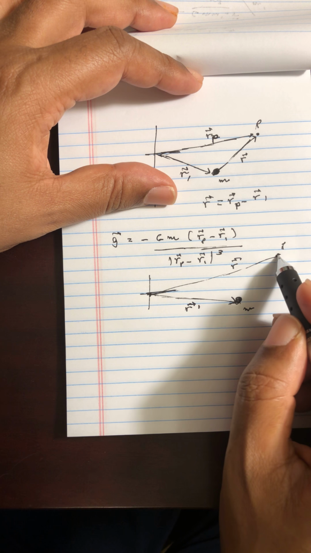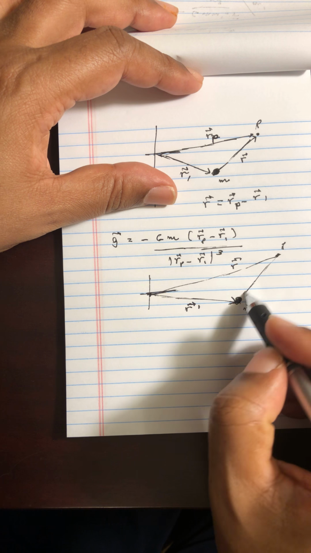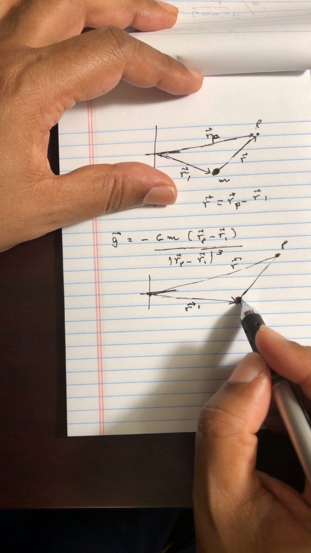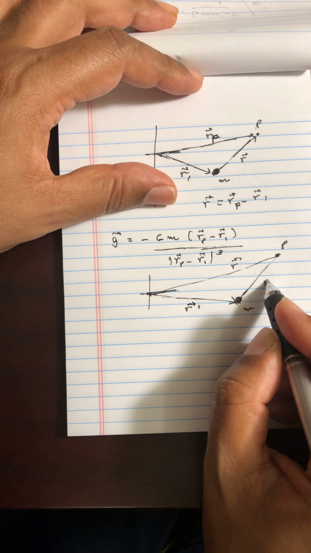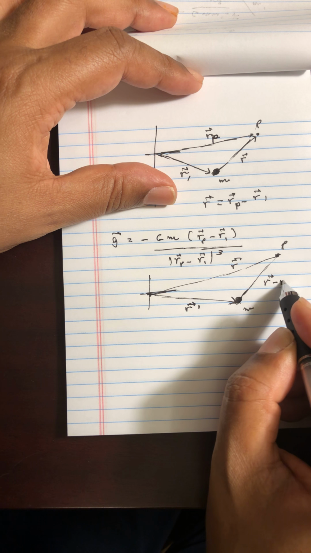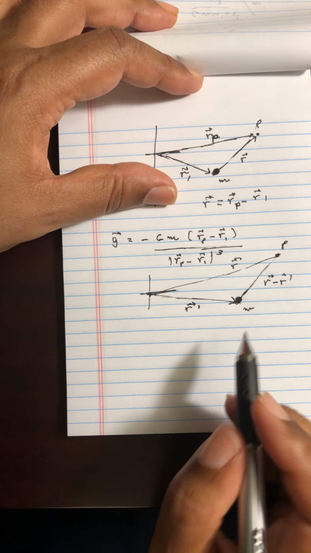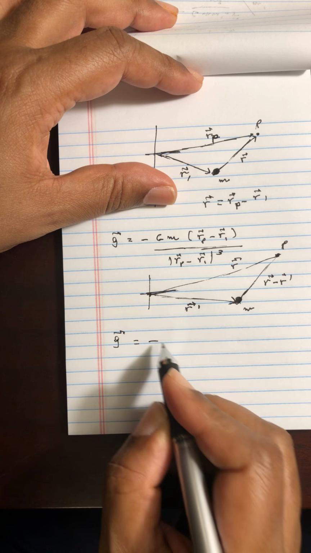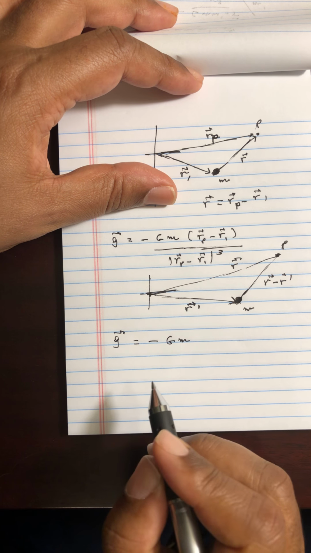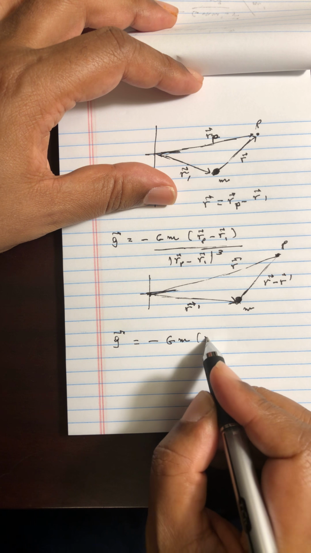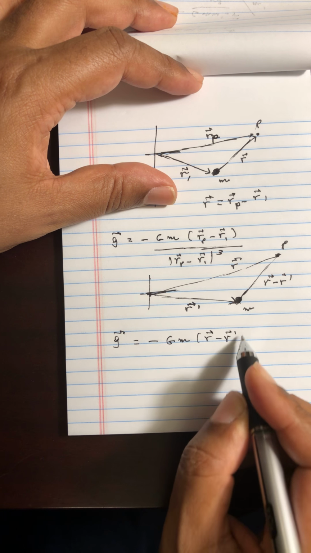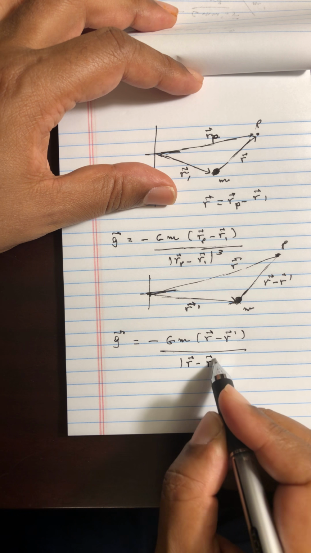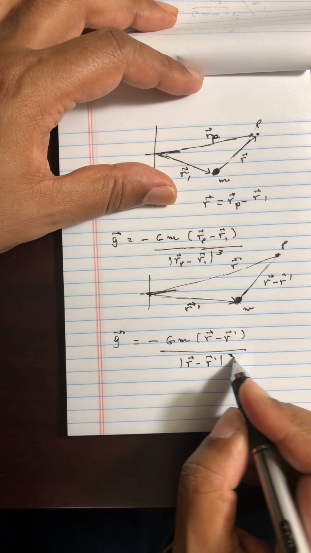Then it follows that the position vector of this point with respect to the object exerting the force would be r minus r prime. So with this notation we can write g as negative G, the mass m, and then r minus r prime, divided by the magnitude of r minus r prime cubed.